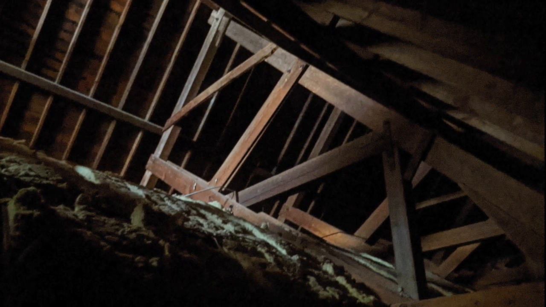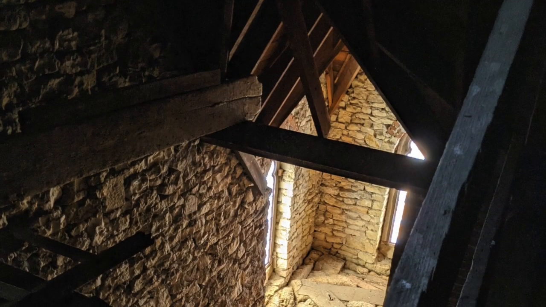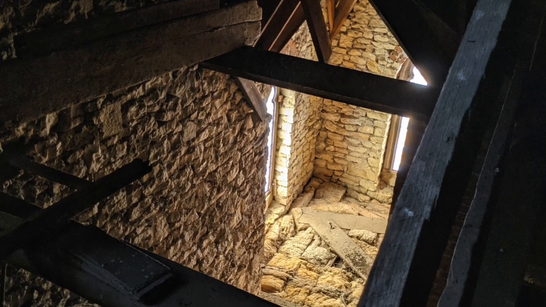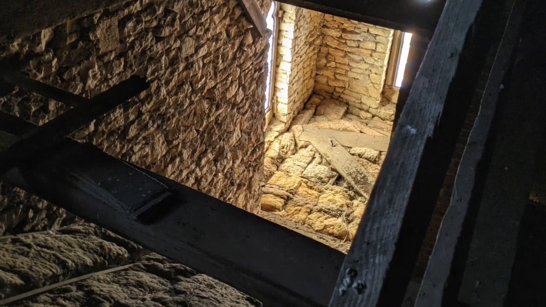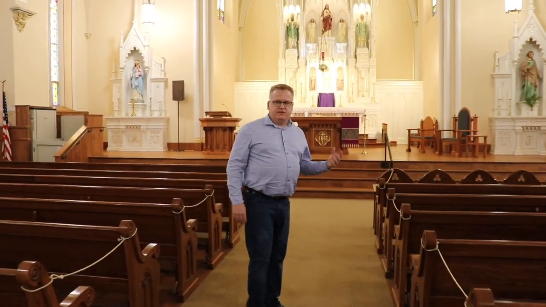Let's take a quick look behind the scenes to see how that wide open space was constructed. The wide open span of the church interior is possible only because of massive timber trusses that are in the attic of the church. The attic extends about 15 to 20 feet above the ridge of the church sanctuary. The plaster ceiling is suspended on these wood trusses, which gives you the volume of space that you have in the church.